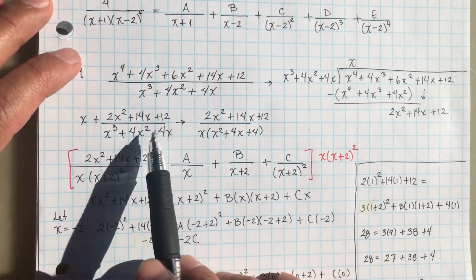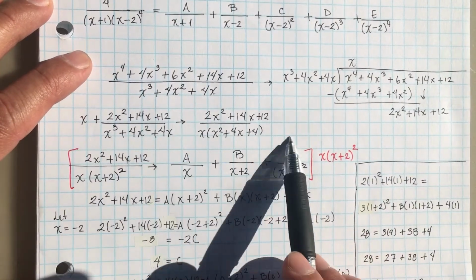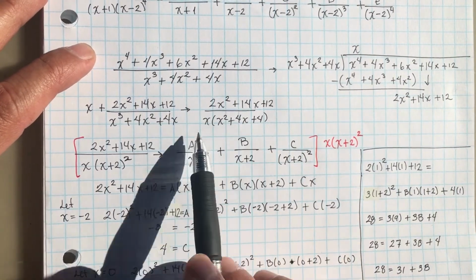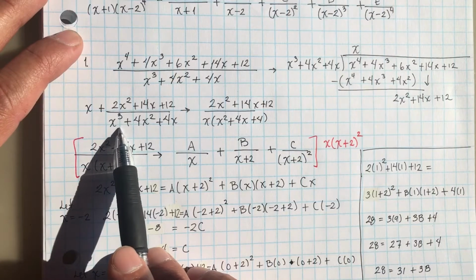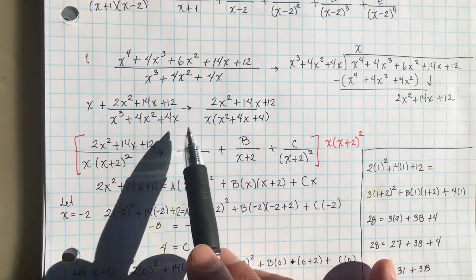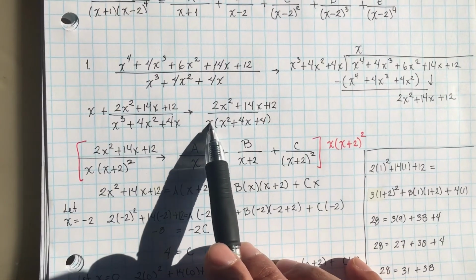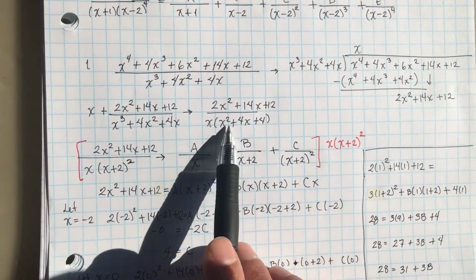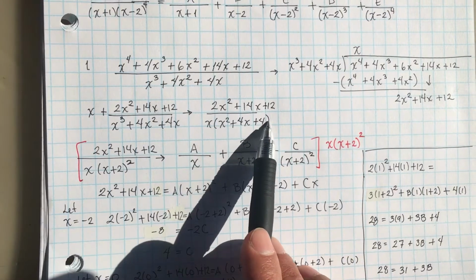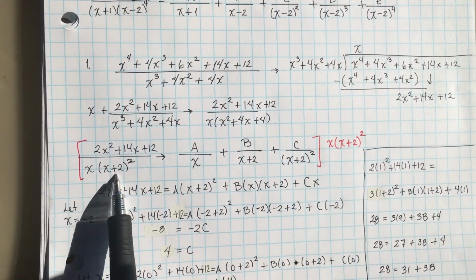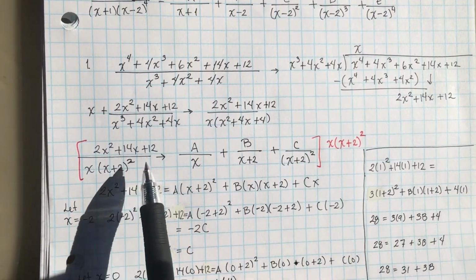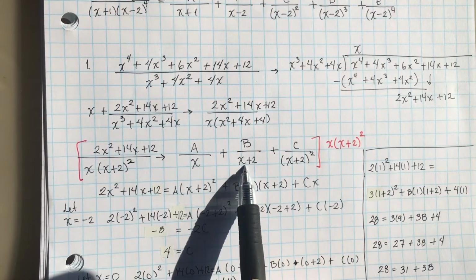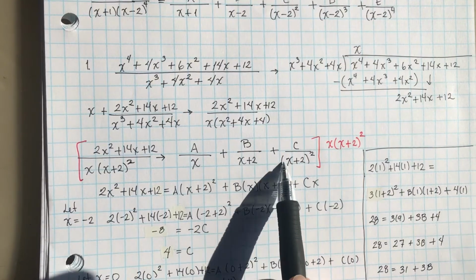So now what I'm going to do is leave the x alone and decompose this. You can see that the numerator is 1 degree less than the denominator, x squared and x cubed. But now we're going to factor this. We factored out the x, and we're left with x squared plus 4x plus 4. Well, we'll factor this, and we're left with x times x plus 2 squared. So that breaks down into a over x plus b over x plus 2, and then c over x plus 2 to the 2nd.